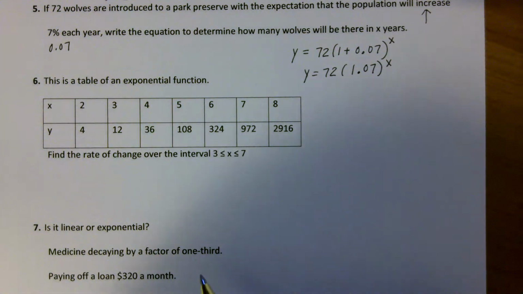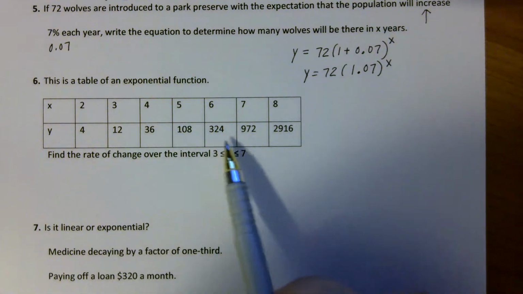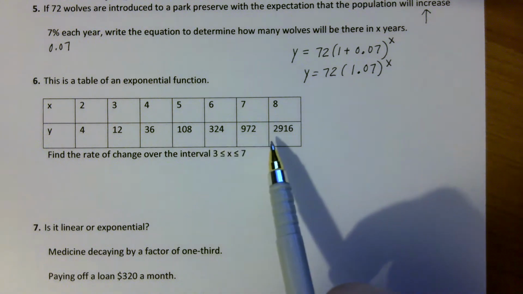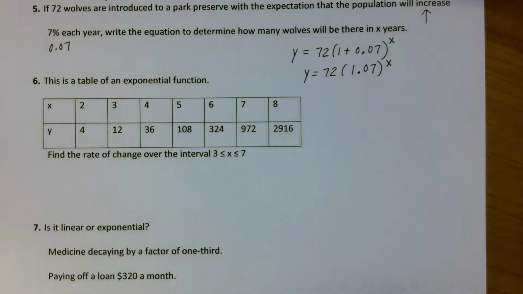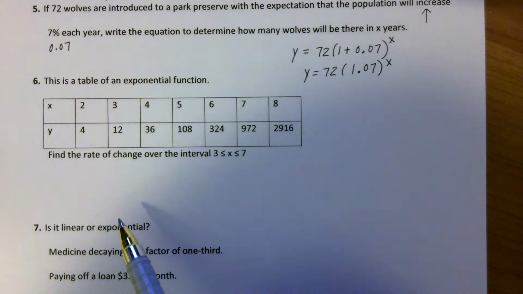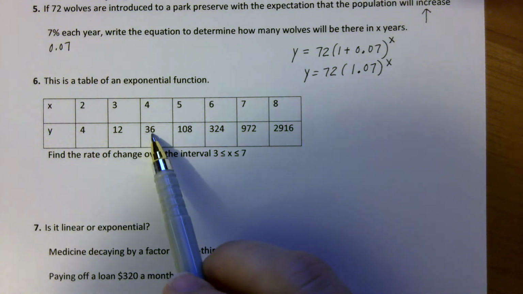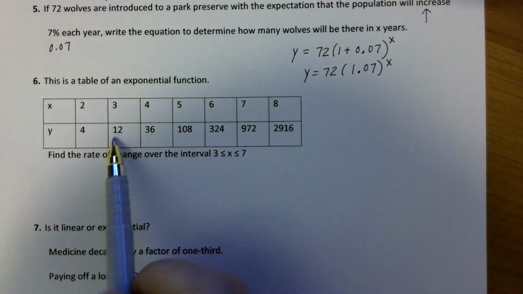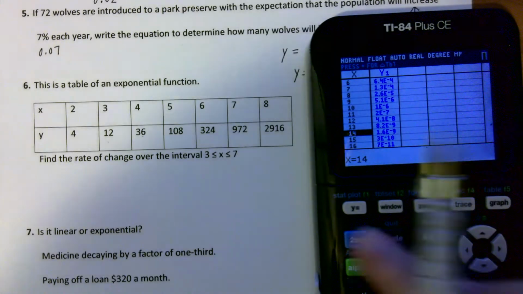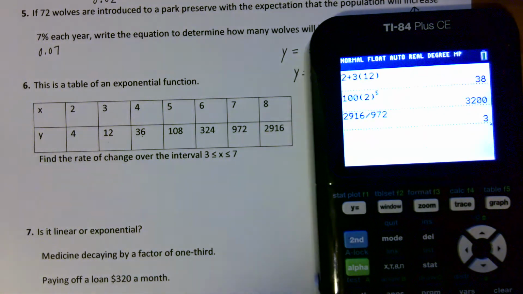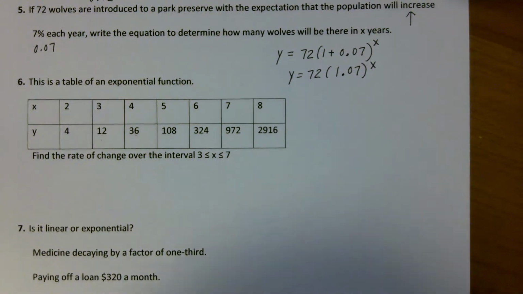Okay, this is a table of an exponential function. You probably would have recognized that right away because it's obvious we are not adding the same amount to go to the next term each time. Just for curiosity's sake, what is my common ratio here? Remember, we can take a term and divide by the previous one. 36 divided by 12 is 3. 12 divided by 4 is 3. Let's make sure that works for everything. 2,916 divided by 972 will also give me 3. But you aren't asked to find that.